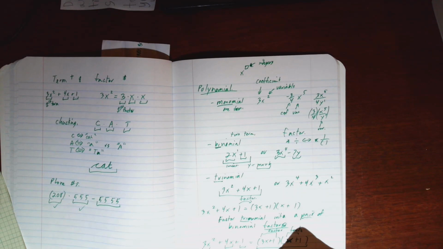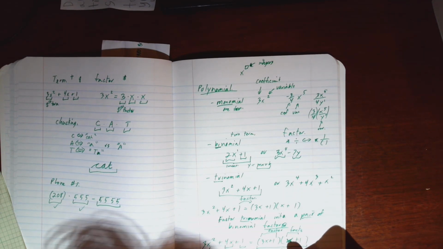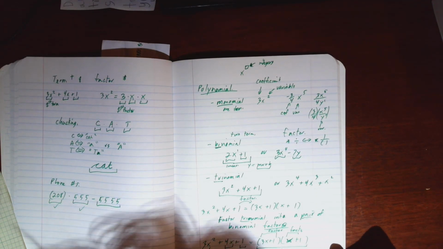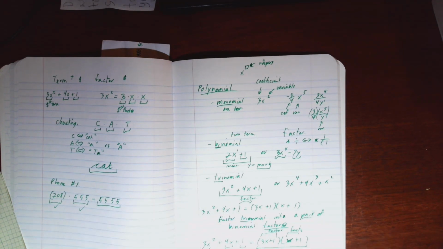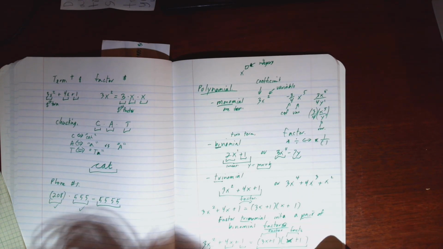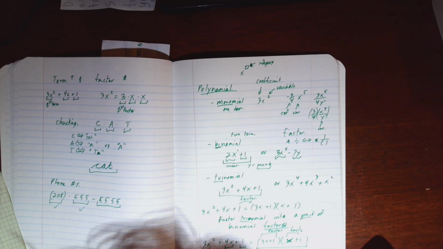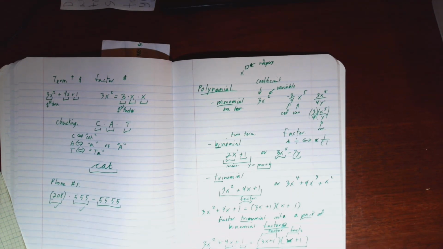But then we can go one step further and we can say, within the first factor as a chunk, that's where we get our chunking term in there, there are two terms, namely 3x and 1. You can go even one step further and you can say the first of those terms, 3x, is itself made up of two factors.